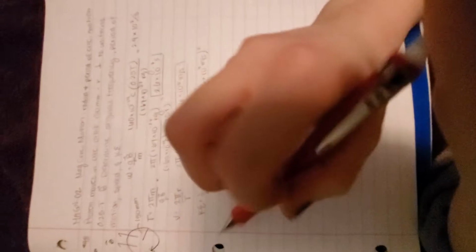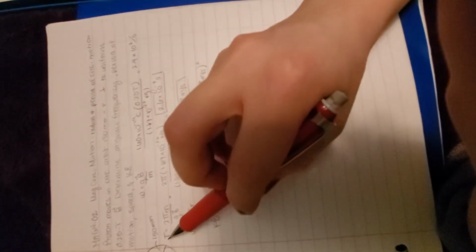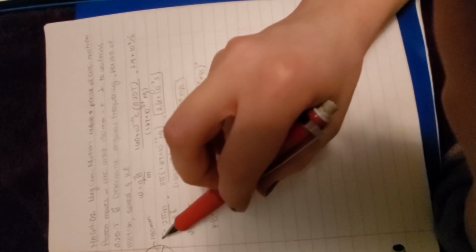Then it asks for the period of motion. This is a time period, T. We used it in lab, and it is equal to 2 pi, as we're going a full circle, times mass divided by charge and magnetic field.